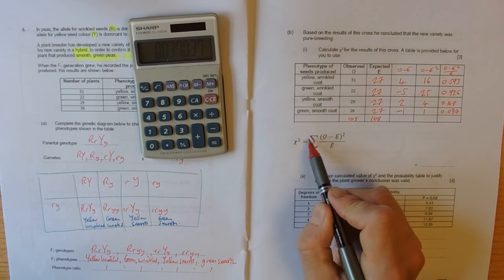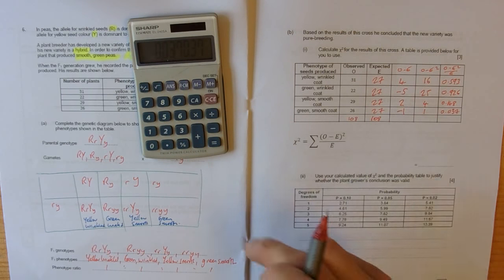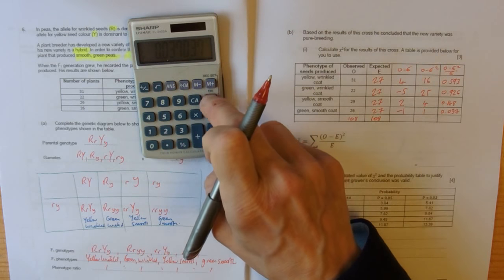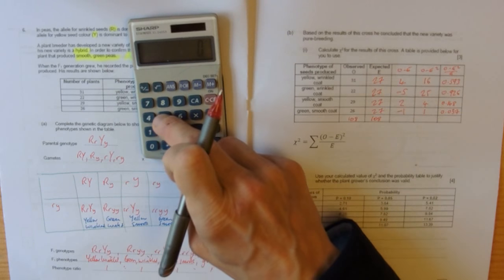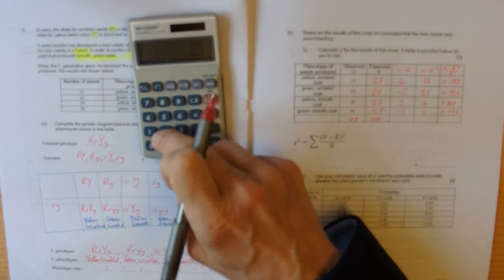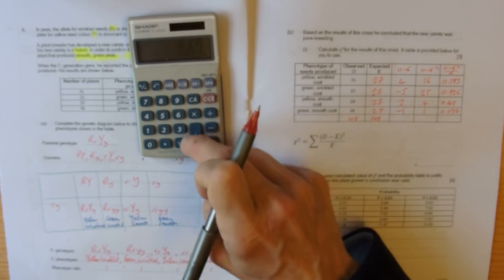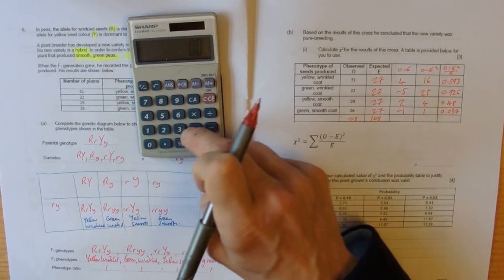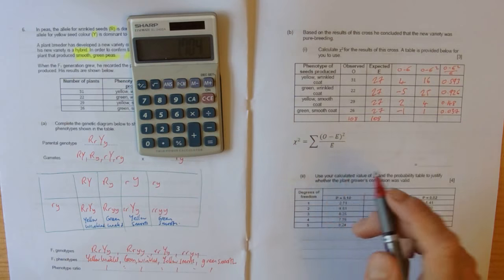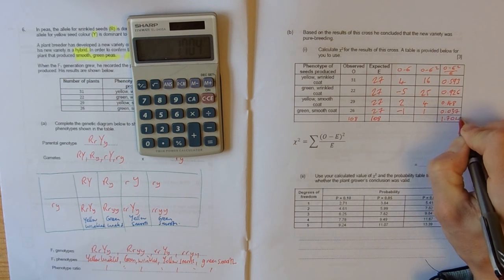And then this sign here means add these all up. So we've got 0.593 plus 0.926 plus 0.148 plus 0.037 is 1.704.